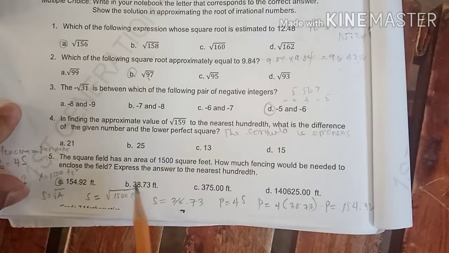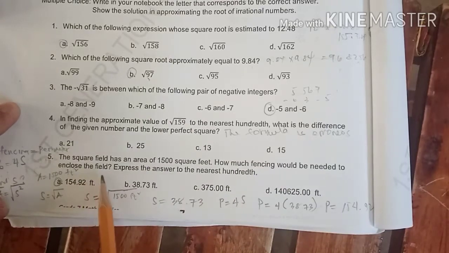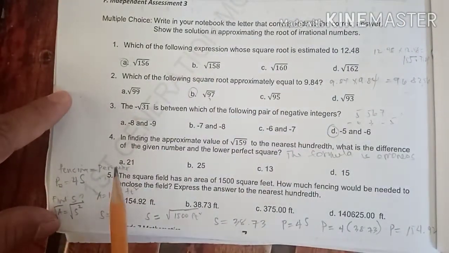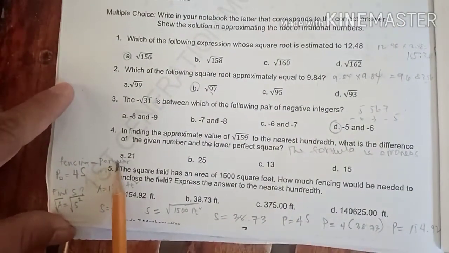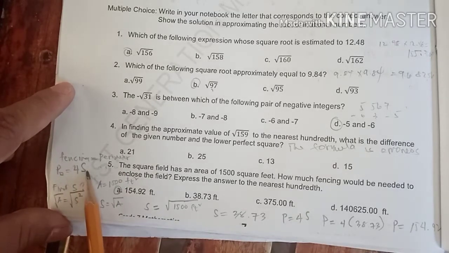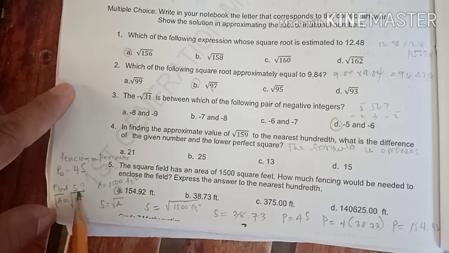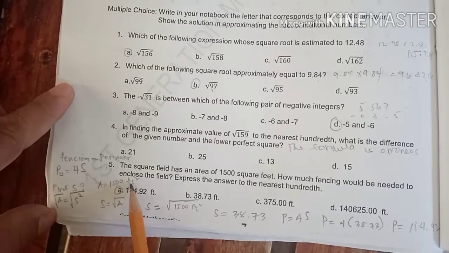So number 5, the square field has an area of 1,500 square feet. How much fencing would be needed to enclose the field? Express the number to the nearest hundredths. Here is the solution. When we say fencing, we are referring to perimeter. And the formula of the perimeter of the square is perimeter equals 4 times the side. Now, let's find out the side. To find the side, let's give first the given. So our given area is 1,500 square feet.